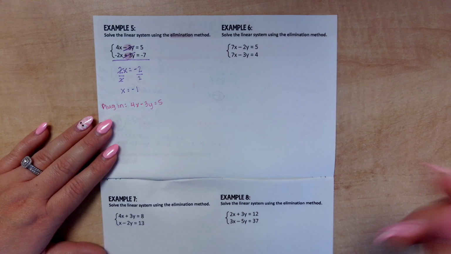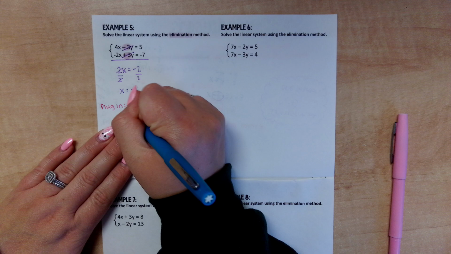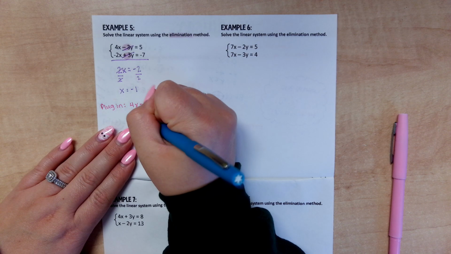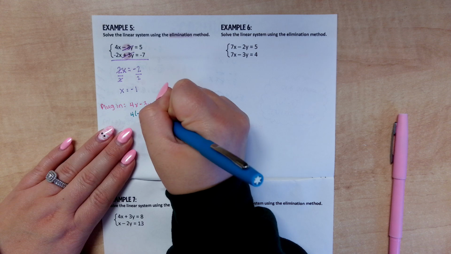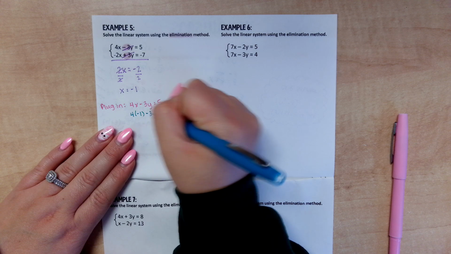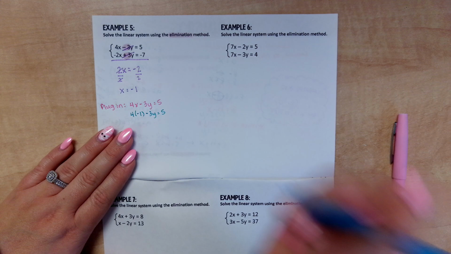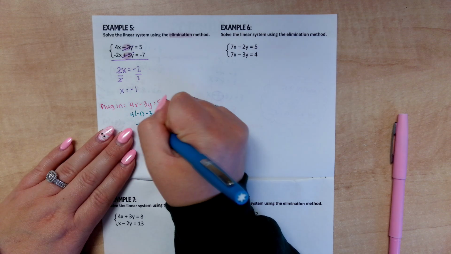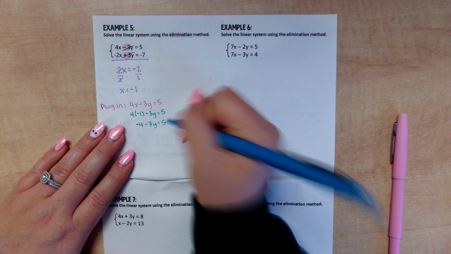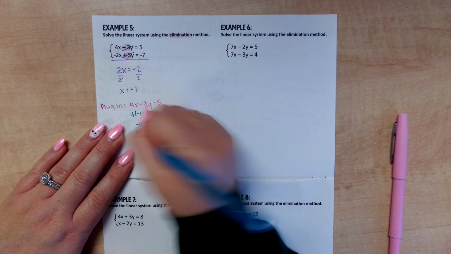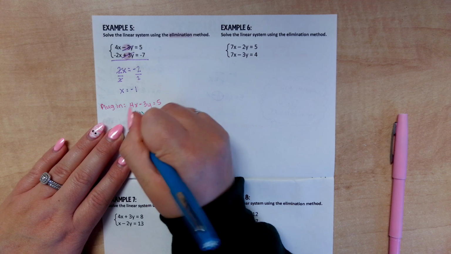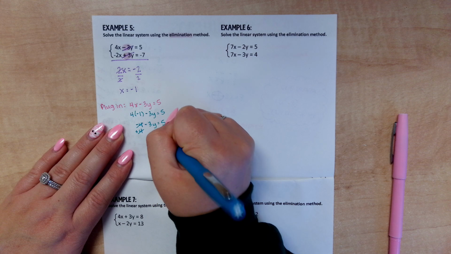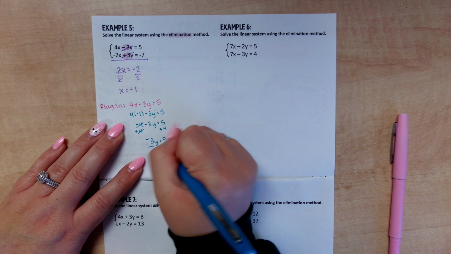So now I can plug in negative 1 instead of x, the value we got: 4 times negative 1, minus 3y equals 5. Then solve. Negative 4 minus 3y equals 5. Add 4 to both sides. Negative 3y equals 9. Divide by negative 3.